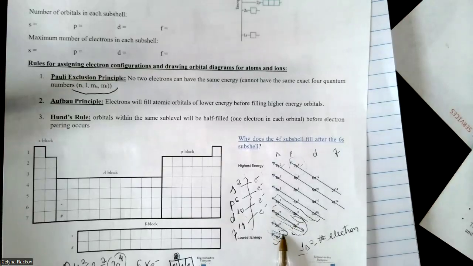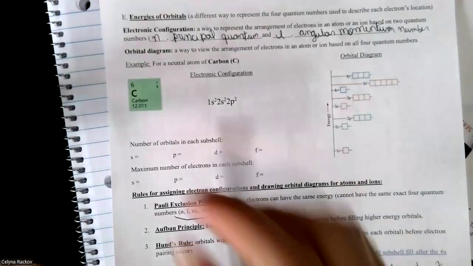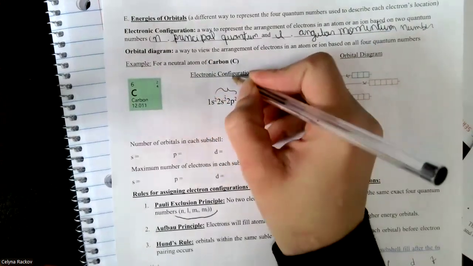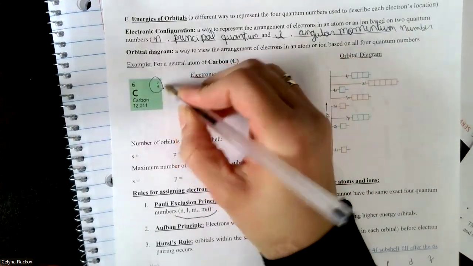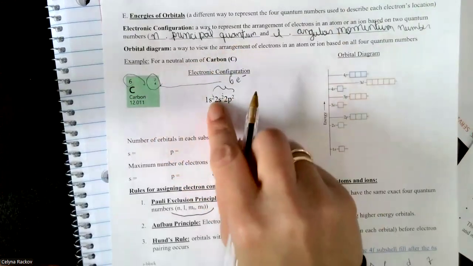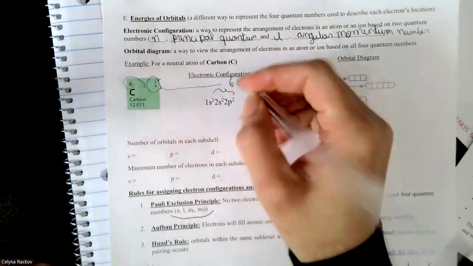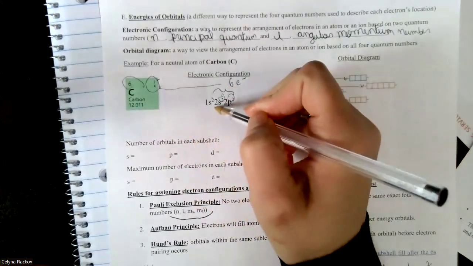So 1s2, 2s2, 2p2. 2 plus 2 is 4, plus 2 is 6 electrons, right? Carbon here has 2 in energy level 1, and 4 in energy level 2.